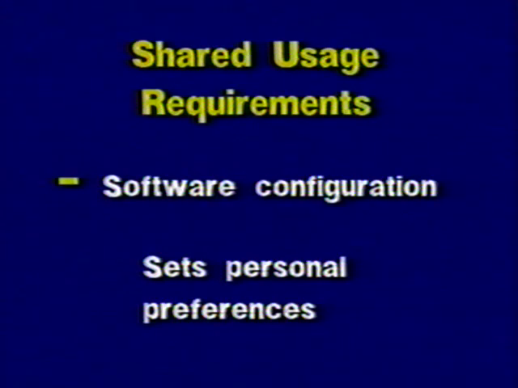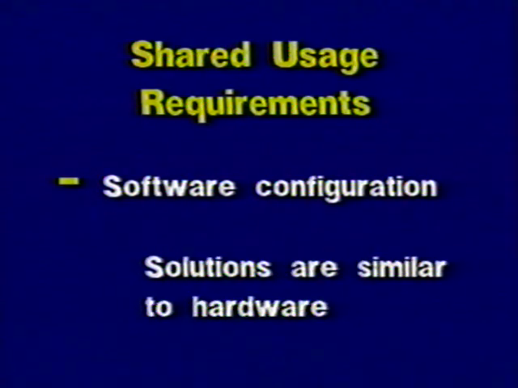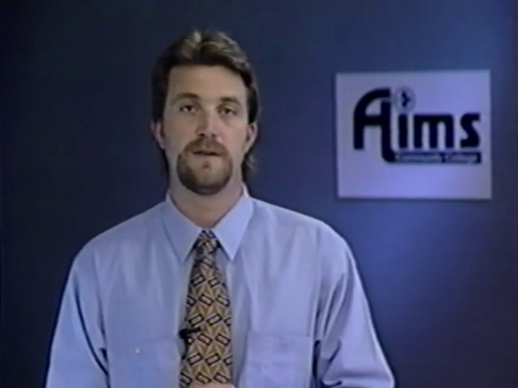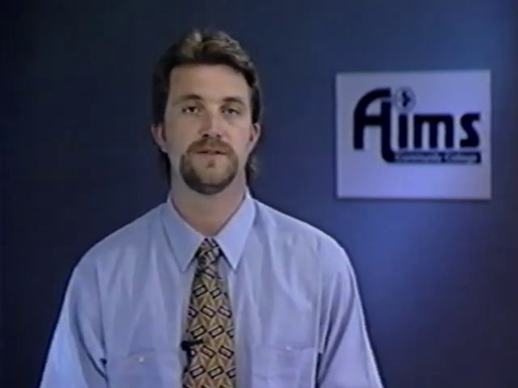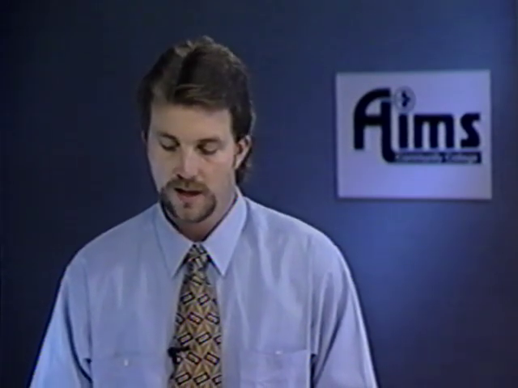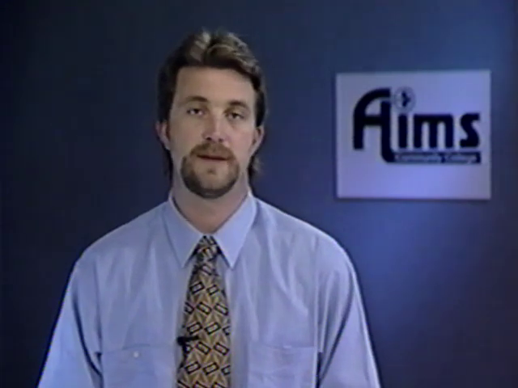And for software configurations, the solutions to shared usage are just very similar to hardware. You could either use a default configuration, you could use multiple versions of the application, or you can use a configuration file just like you did for the hardware. Okay. How about some other shared usage problems? Let's talk briefly about contention.